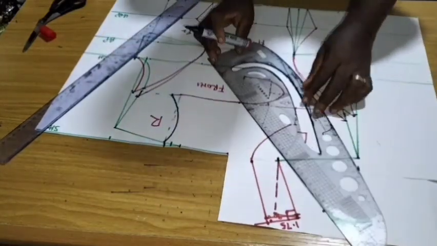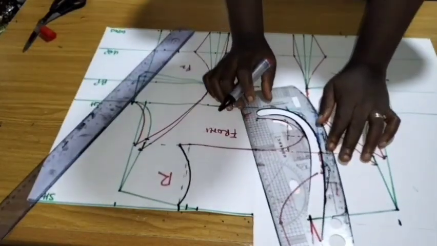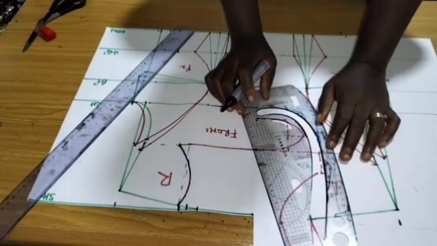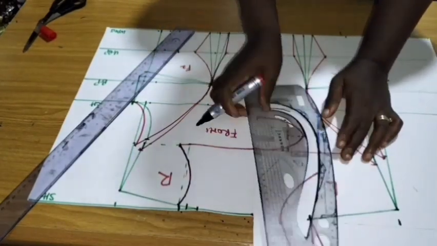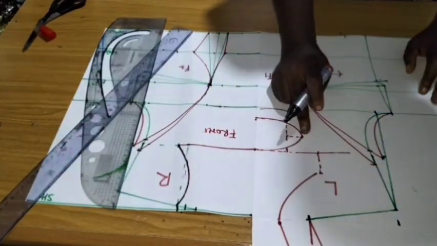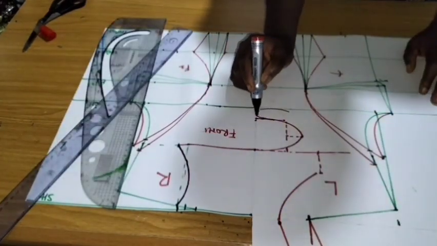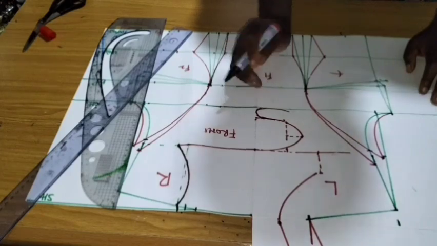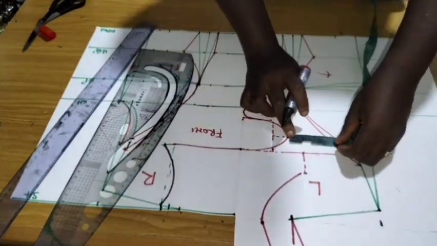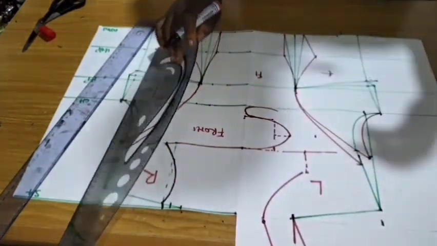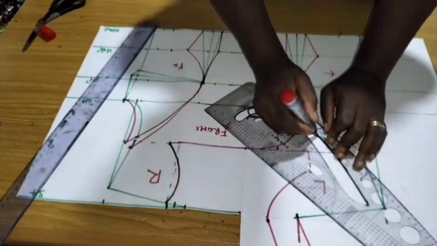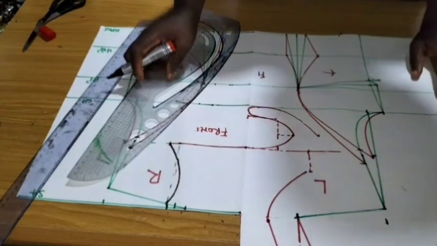After that, for the lower part, you are going to invert your pattern ruler, making sure the pattern ruler lies alongside the curve we have at the front. Of course, you are seeing what I'm doing right there. Finish up that neckline. You are going to freehand that part. So to get that curvy part very well, you are going to mark outwards 2 inches, or 1.5 inch, and connect.